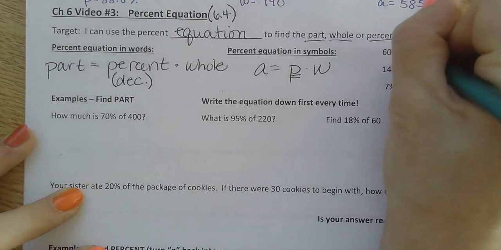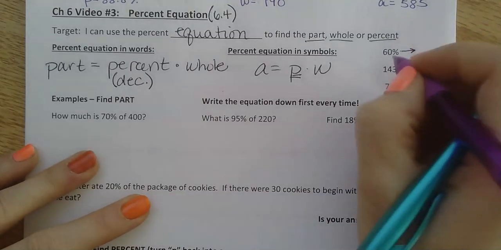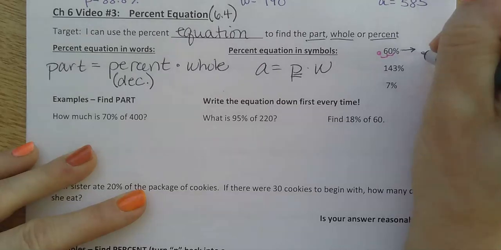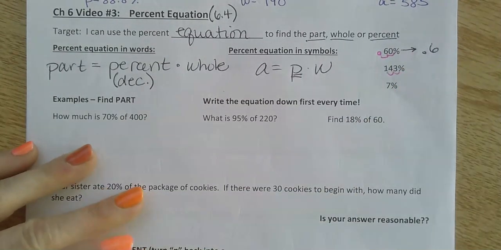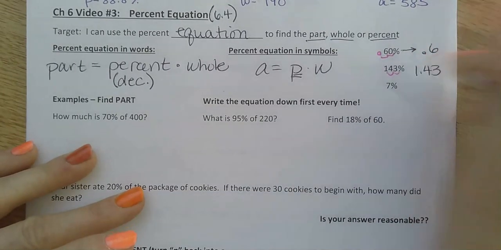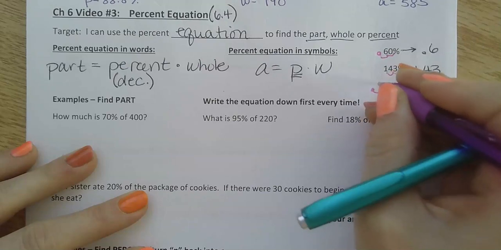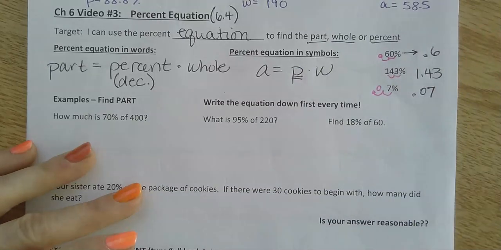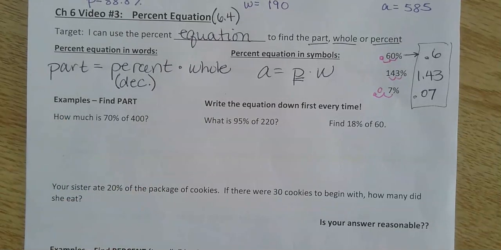We already reviewed this, but if I had to turn any percent into a decimal, remember I moved the decimal place 2 places to the left. So 60% would be 0.6. Or 143% would be 1.43. 7%, I still move it 2 places, put a placeholder in there, would be 0.07. So this is key to using the percent equation. We have to be able to turn those percents into decimals correctly.